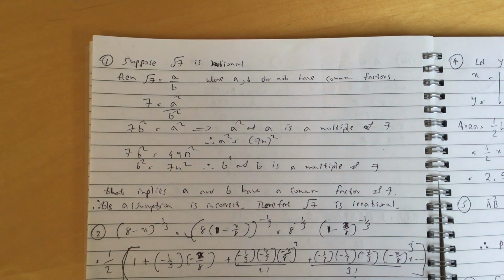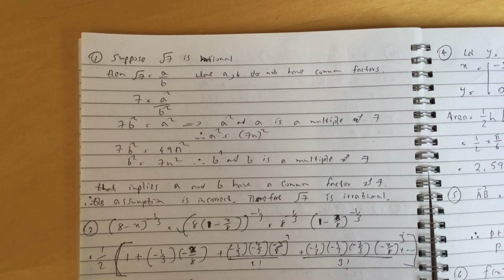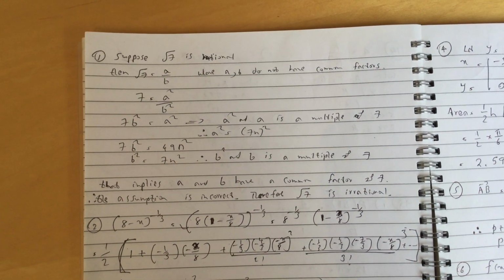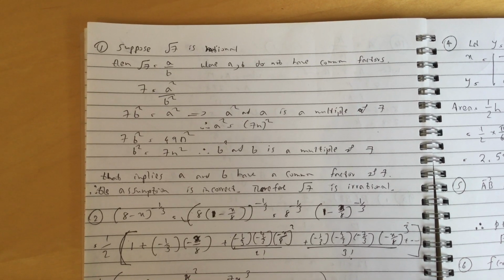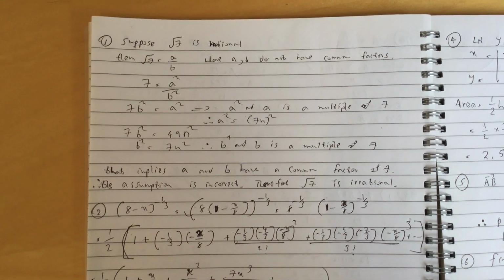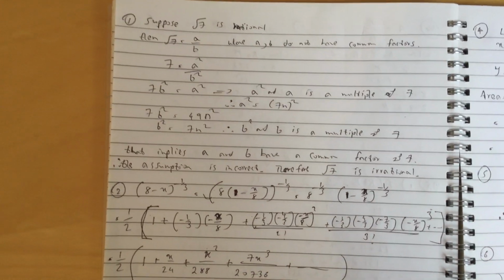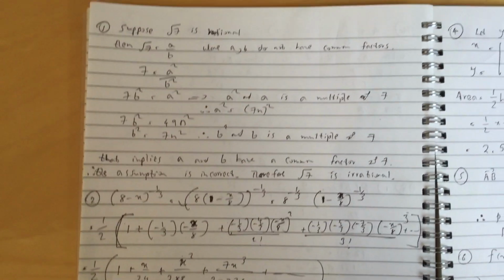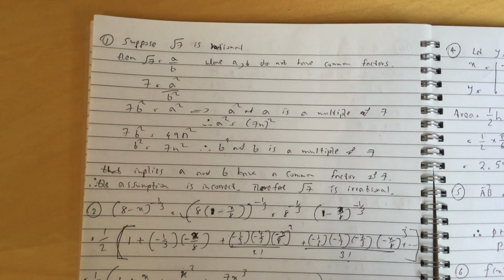That means a squared is a multiple of 7, and so a is a multiple of 7, so a squared has to equal something like 49n squared. So 7b squared equals 49n squared, so b squared equals 7n squared, and therefore b squared and b is a multiple of 7. So if a and b are both multiples of 7, it contradicts the fact that we assumed a and b have no common factors. Therefore, by contradiction, root 7 is irrational.